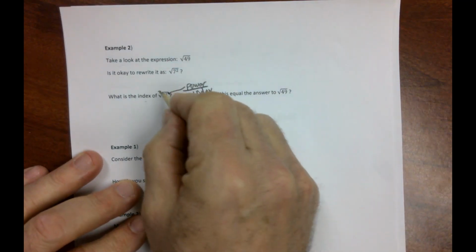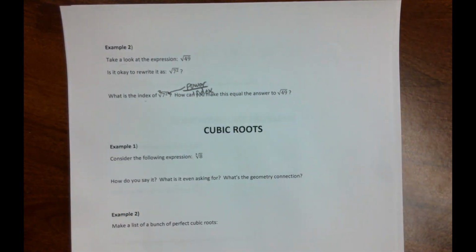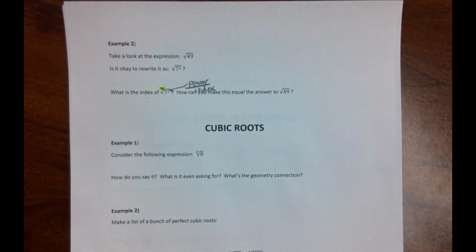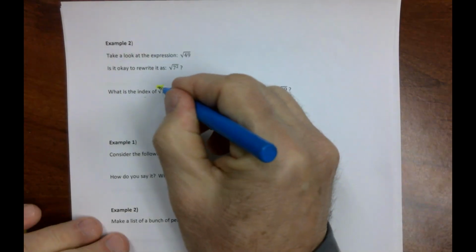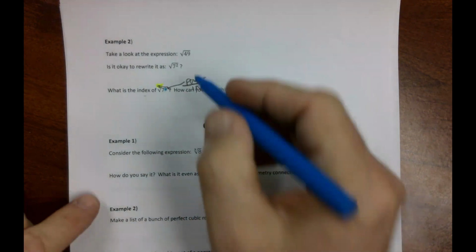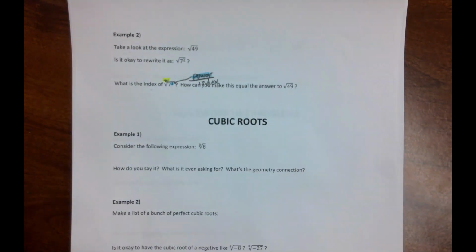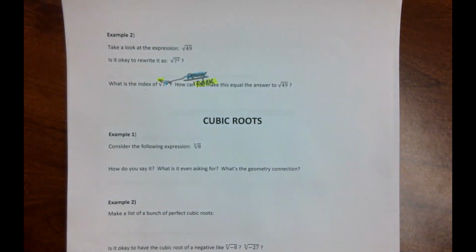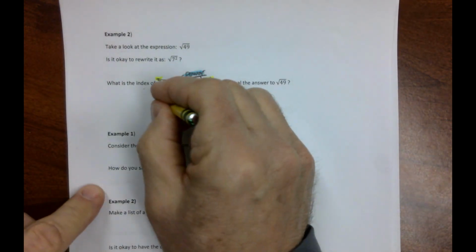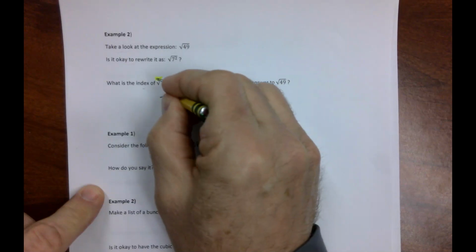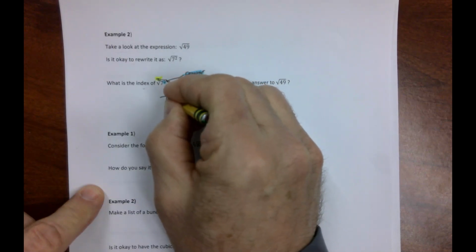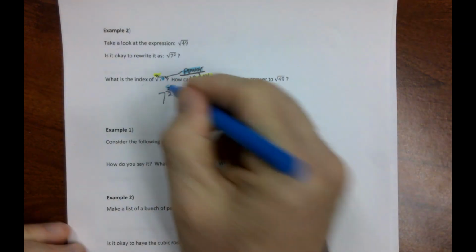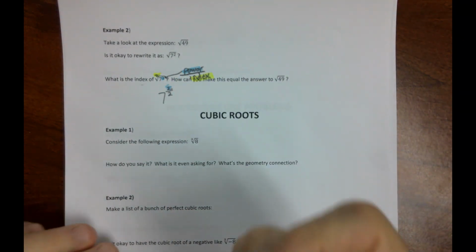They're both 2's, so I'm going to highlight the power blue and the index yellow. So we would rewrite that, experimenting with it, with the power over the index.